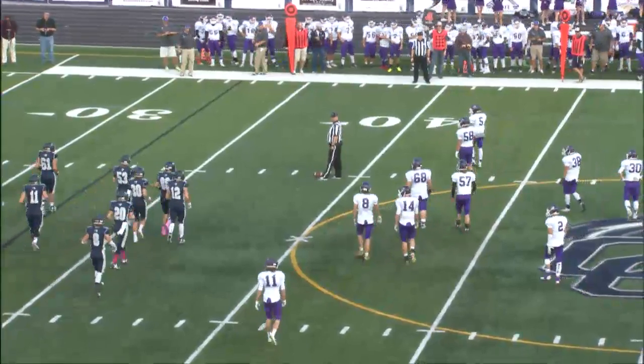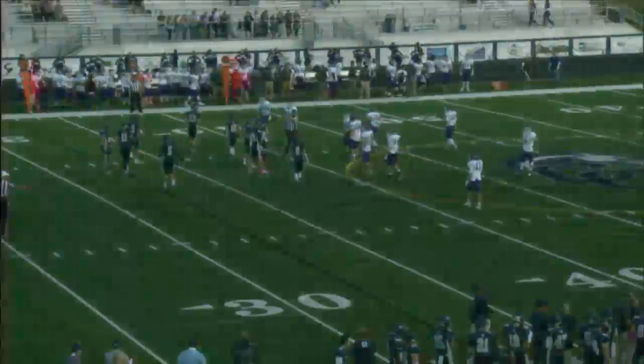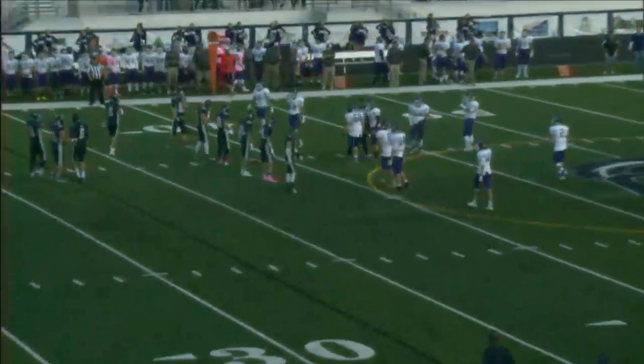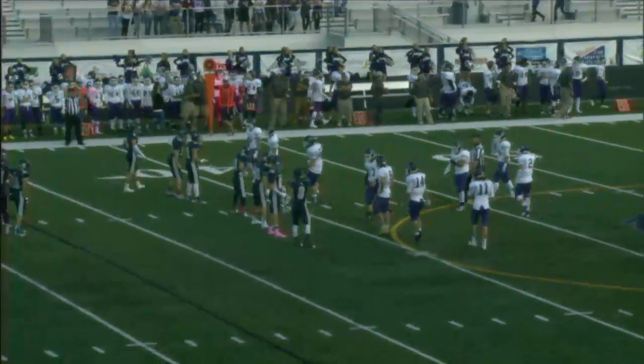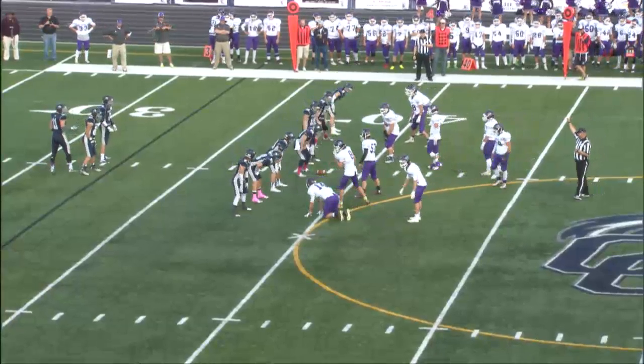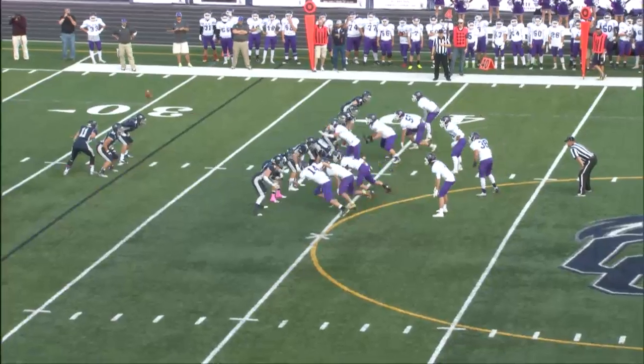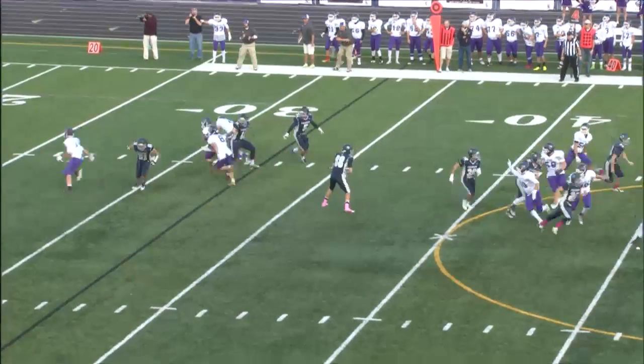And it looks like the Chargers are going to elect a punt here. Wind in their face. Let's see what kind of kick we can get off here. A ball that's high in the air is probably going to stay in the air. It's going to give Box Elder an opportunity for a good return, or if nothing else, good field position.